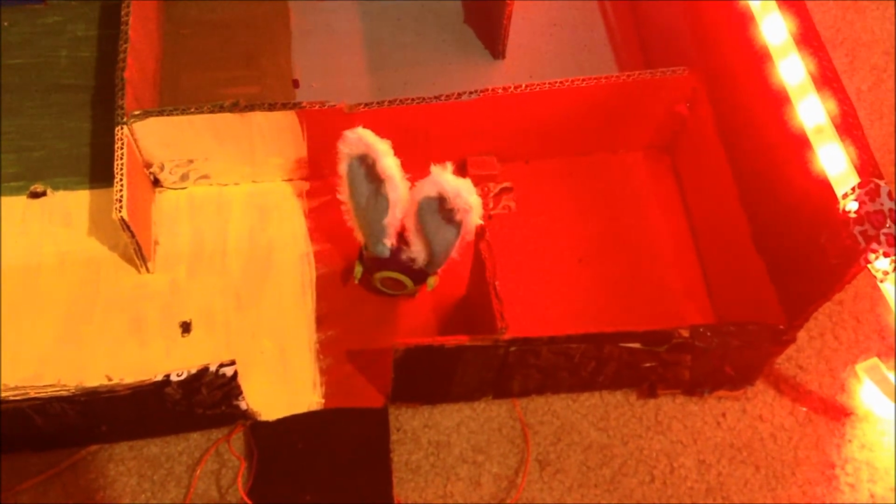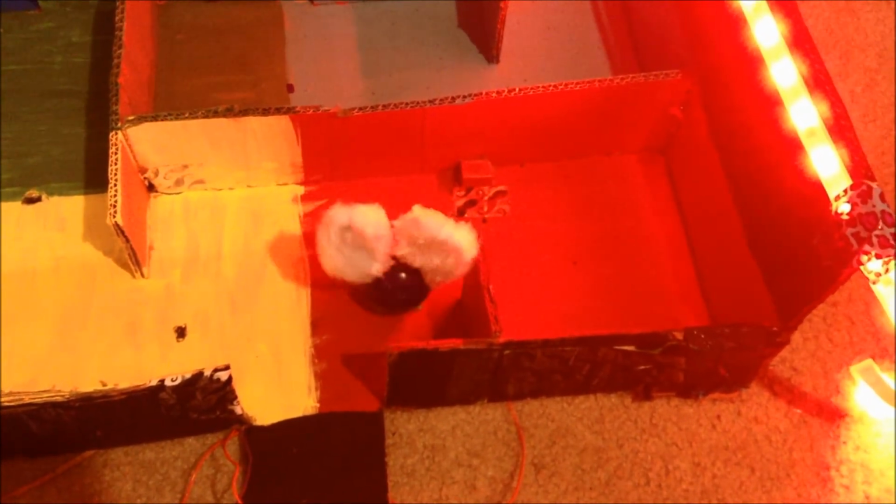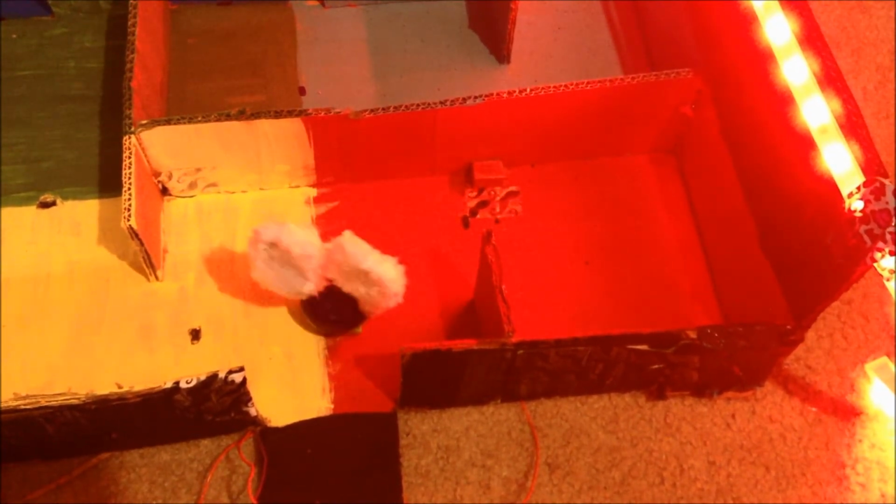Sometimes she gets stuck, so we just have to help her a little bit. But once she goes over the next switch, it will trigger a state change. The bunny's behavior will change, and the LED light will turn to a yellow color.